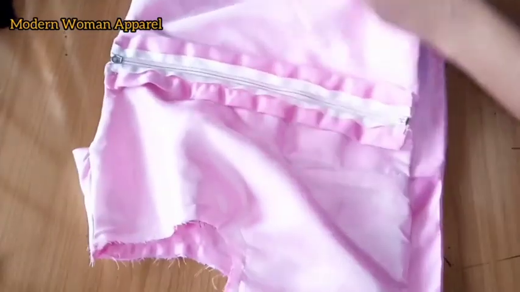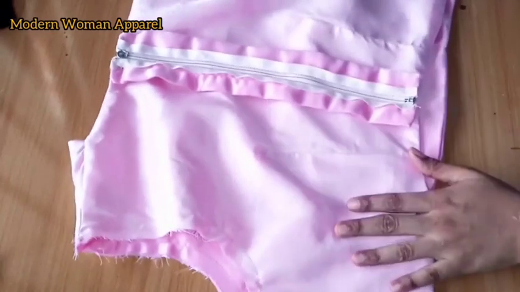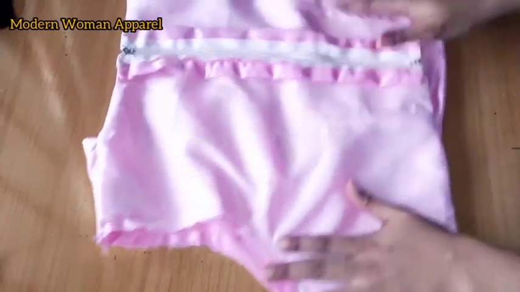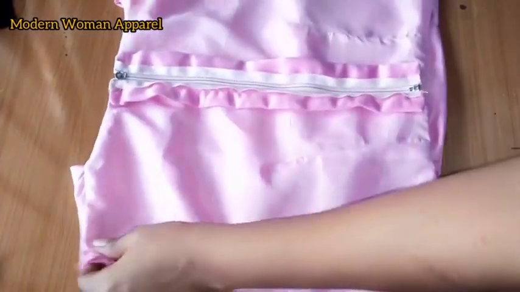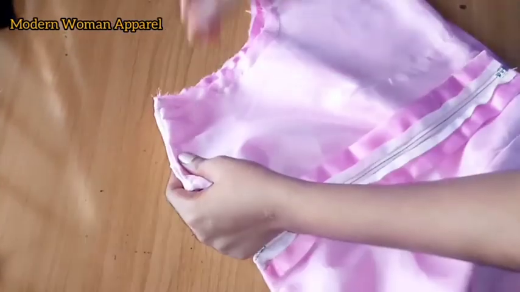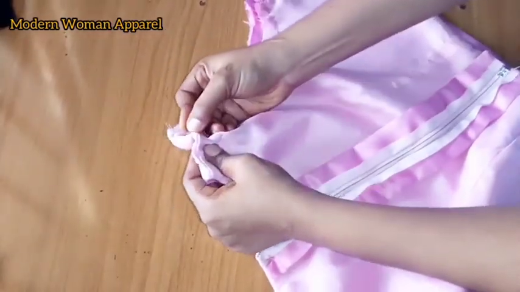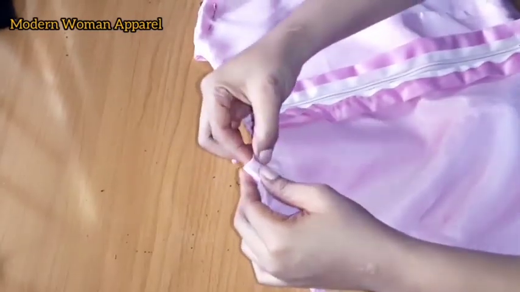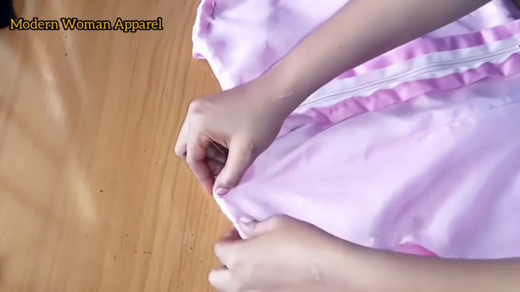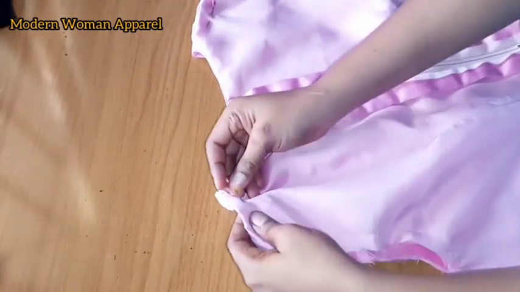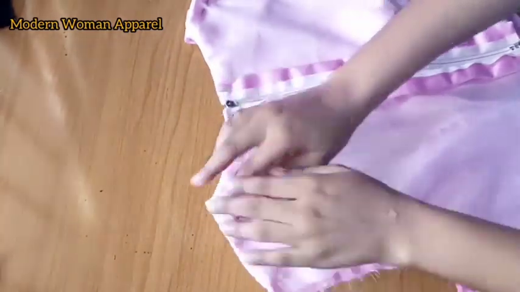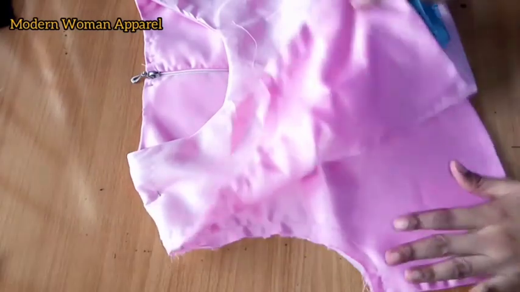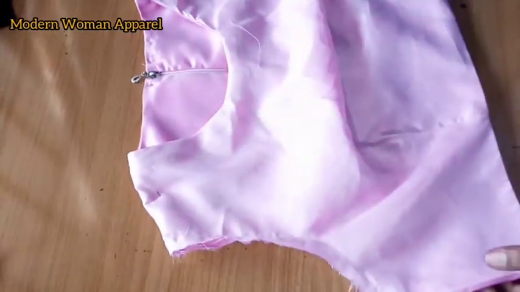Place it right side facing right side like so. Right side facing right side. If you want, you can pin with pins. Next is shaping the side, and to shape the side, place the right side facing right side together.